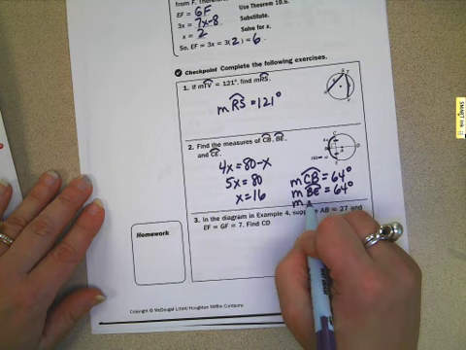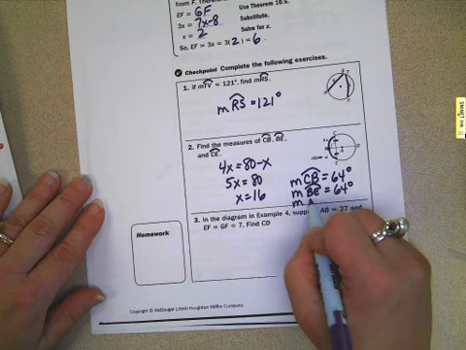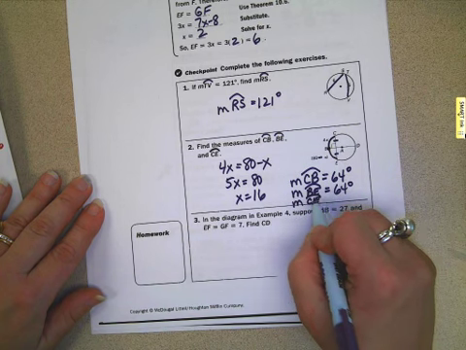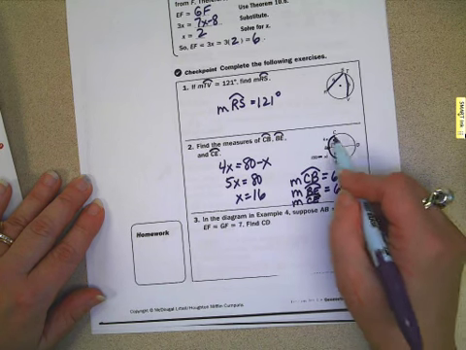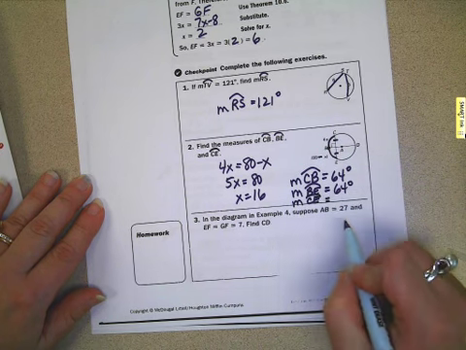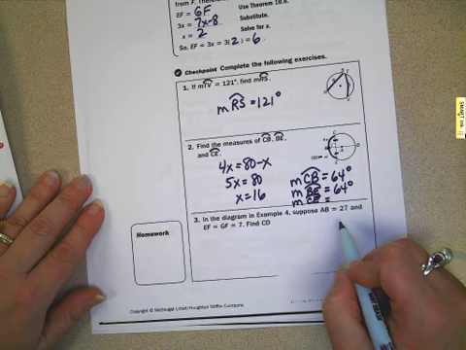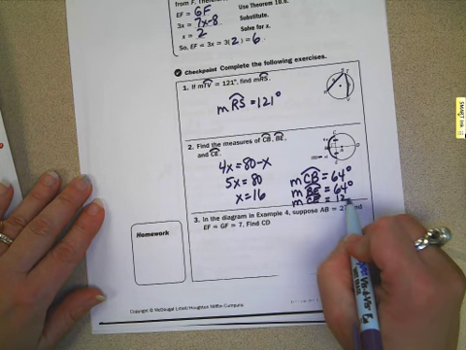And so the measure of arc CE, and as Ms. Siskey said, we know we're not going to go this way with the major arc. We always assume that it's a minor arc. Arc CE, we're just going to add those together and get 128 degrees.